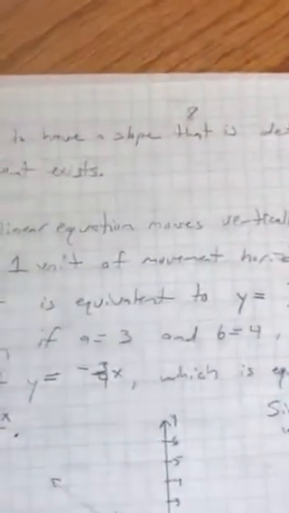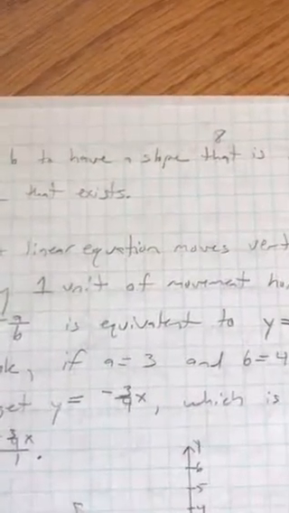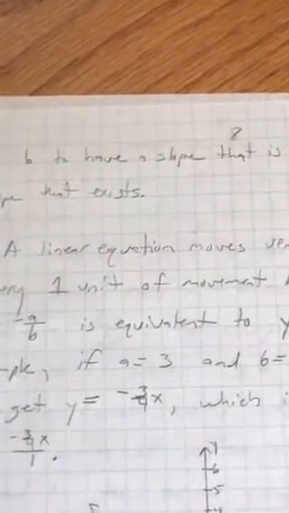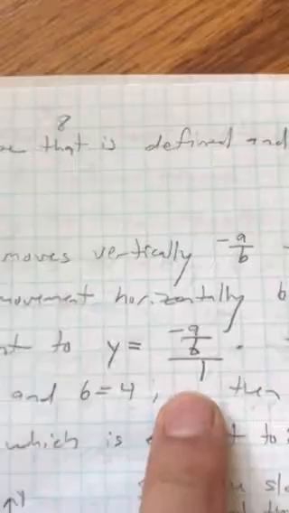For part B, explain the reasons why moving vertically -a/b units for every 1 unit movement horizontally is equivalent to moving vertically -a units for every b units horizontally. The reason that works is because in this situation, if I say y is equal to -a/b over 1, that is the same as saying this.